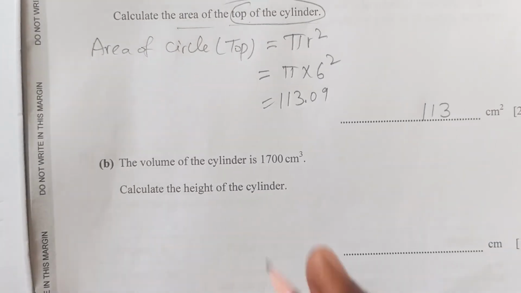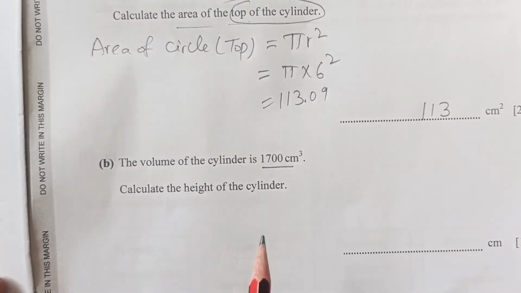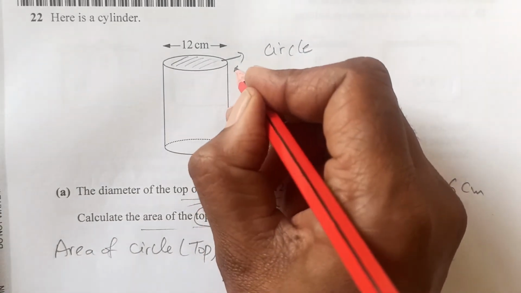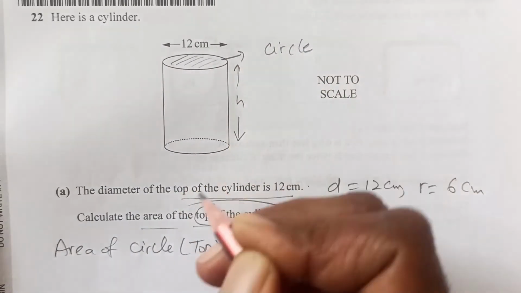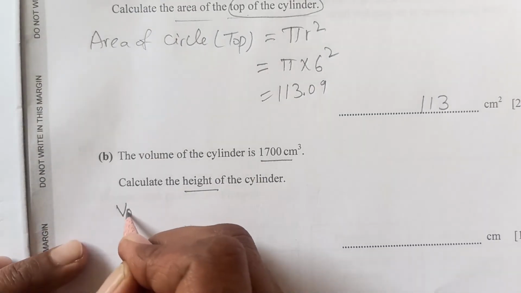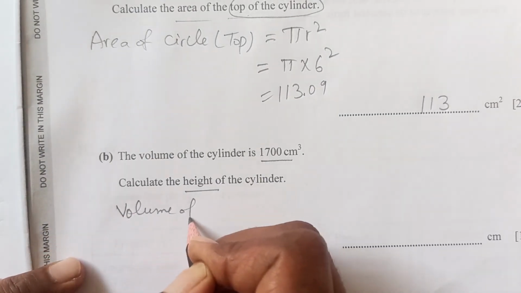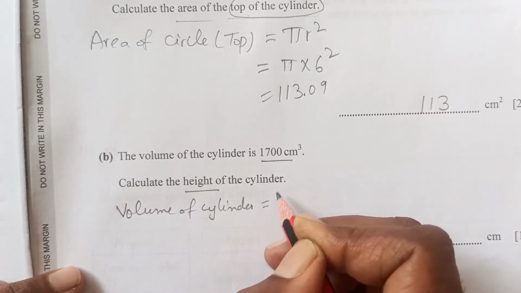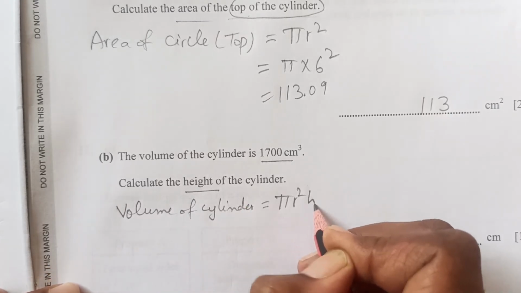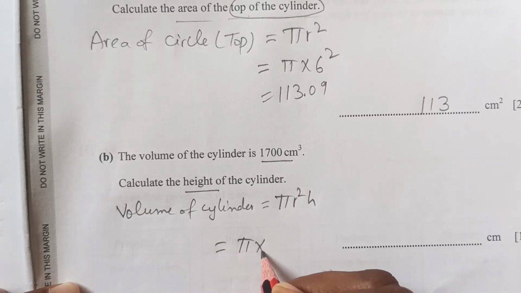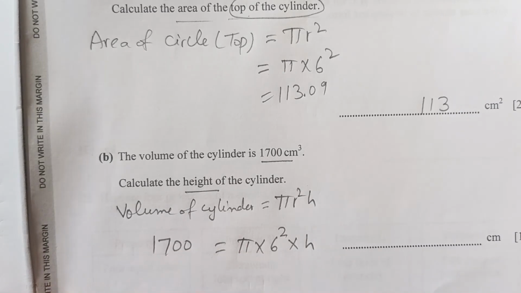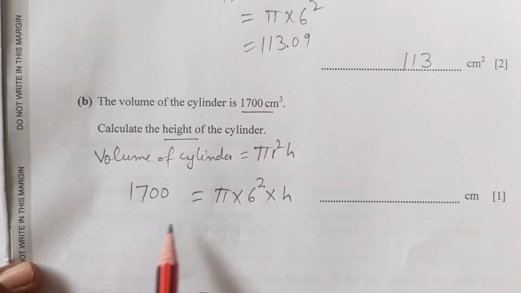Now the volume of the cylinder is 1700 centimeter cubed. Calculate the height of the cylinder. Let's say this is the height, right? And the volume of the cylinder formula is pi r squared h. Pi times 6 squared times h, and this volume is given to us as 1700. So now we are looking for the value of h.